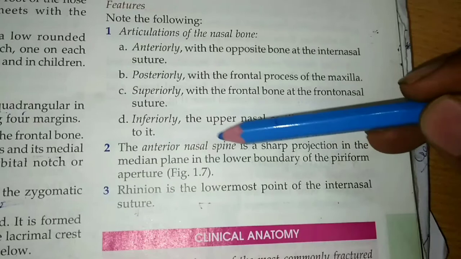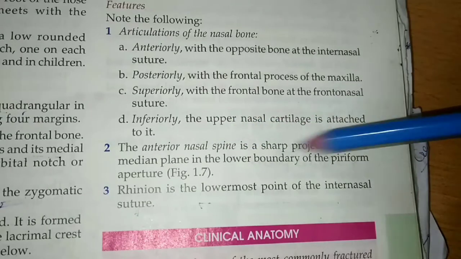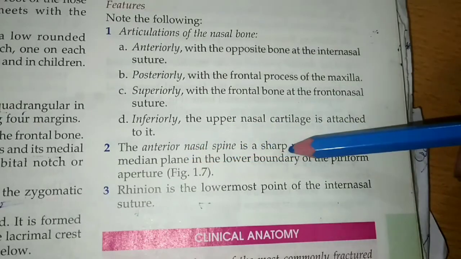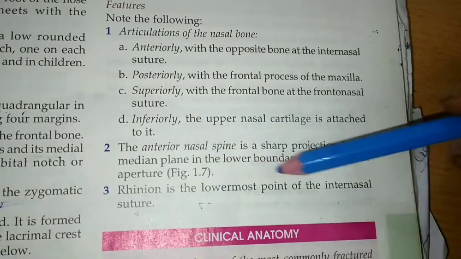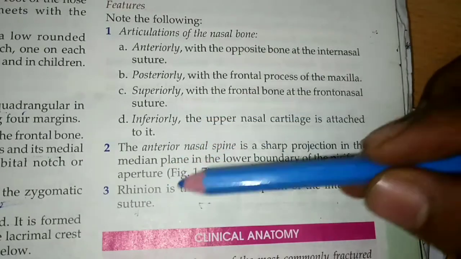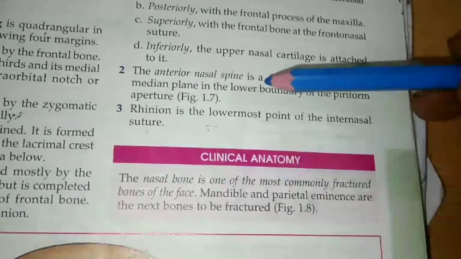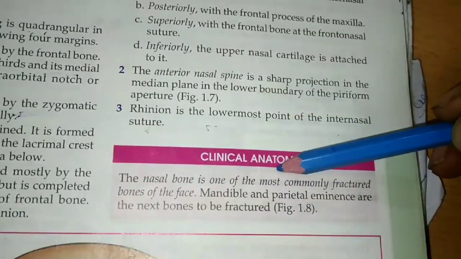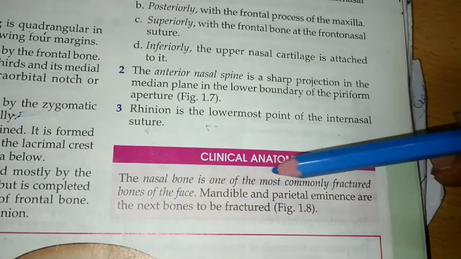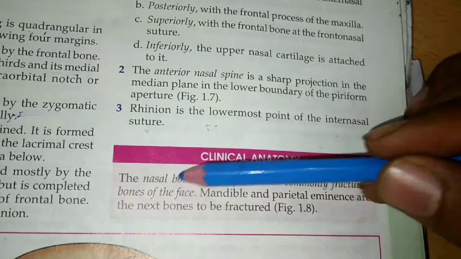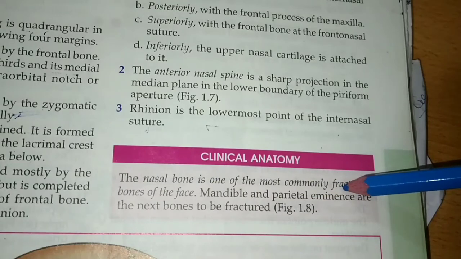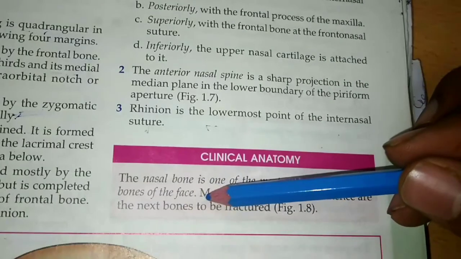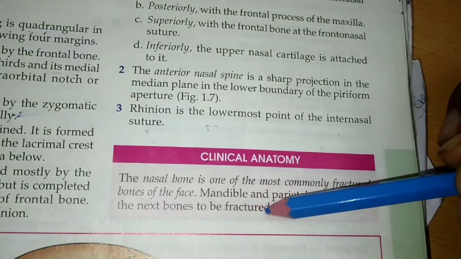The anterior nasal spine is a sharp projection in the medial plane in the lower border of the pyriform aperture. Rhinion is the lowermost point of the internasal suture. Now coming to the clinical anatomy, the nasal bone is one of the most commonly fractured bones of the face. Mandible and the parietal eminence are the next bones to be fractured.